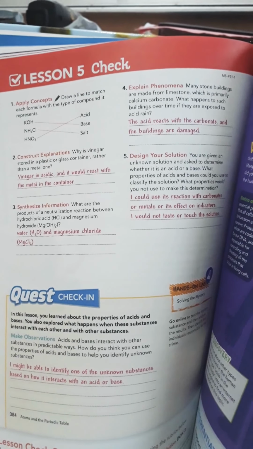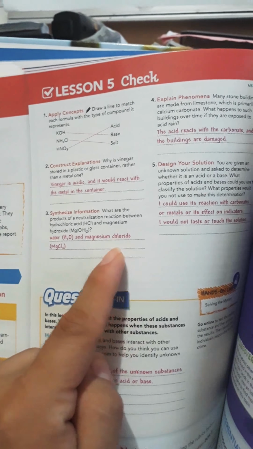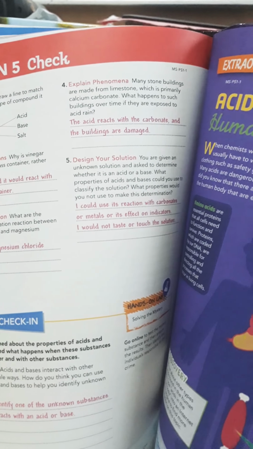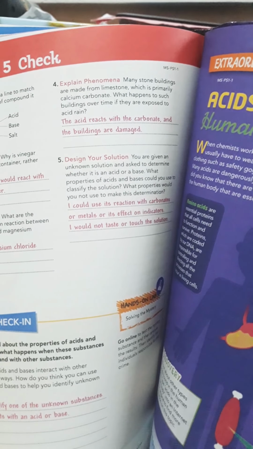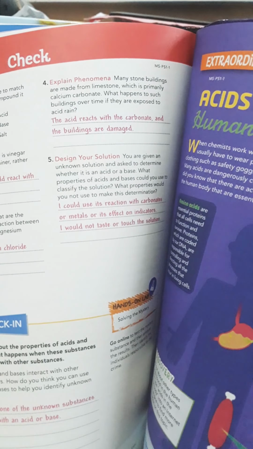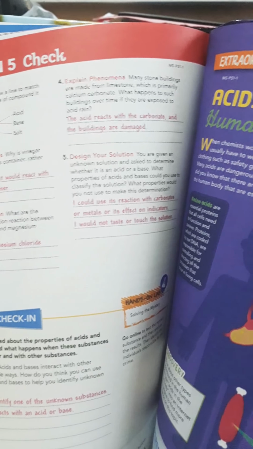Number 3. What are the products of the neutralization reaction between hydrochloric acid and magnesium hydroxide? Okay, and that will be water, H2O, and magnesium chloride, which is MgCl2. Okay, explain phenomena. Many stone buildings are made of limestone, which is primarily calcium carbonate. What happens to such buildings over time when exposed to acid rain? The acid reacts with the carbonate and the buildings are damaged.